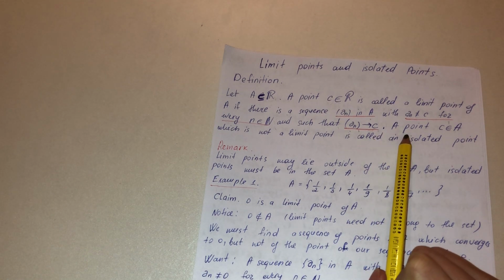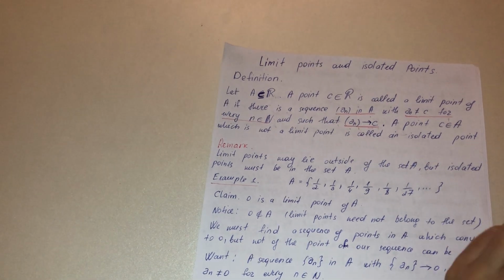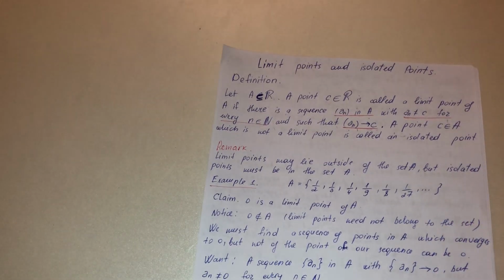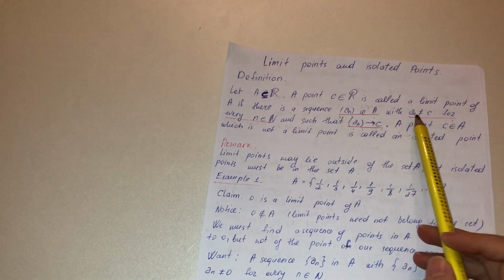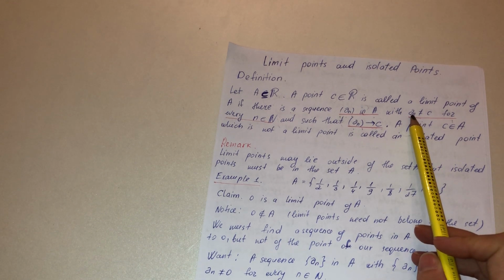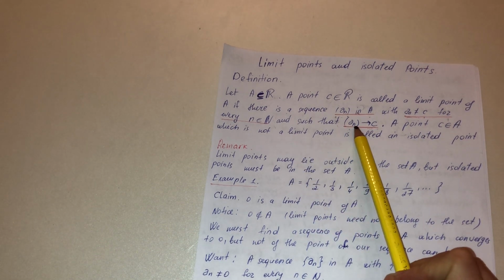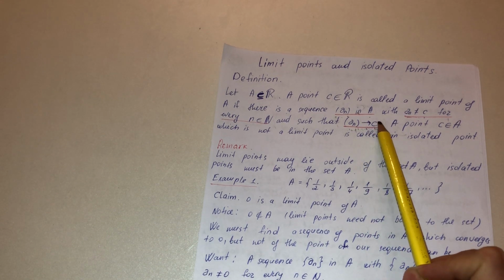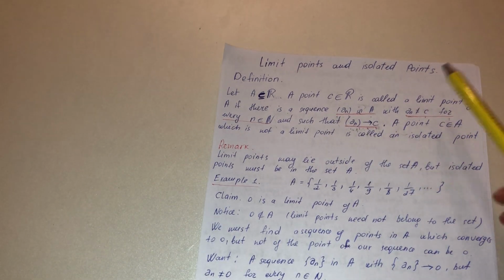to C. So we have three main promises. First, the sequence δn should be from A. The second promise is δn should not be equal to C, and the sequence should converge to C. So if these three conditions are satisfied, then we can say that C is a limit point of A.